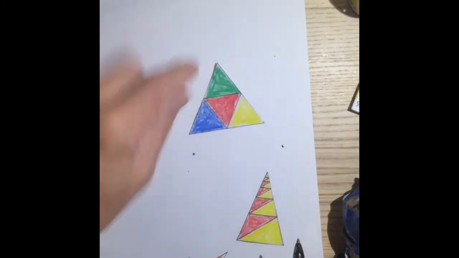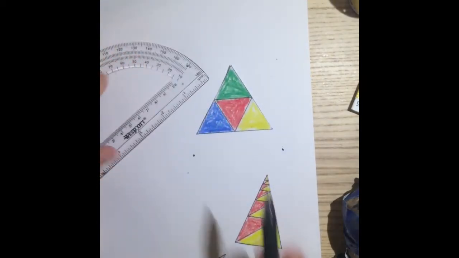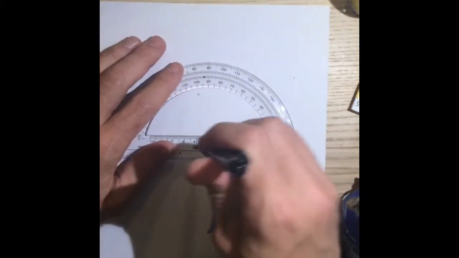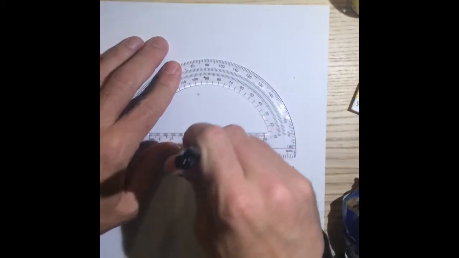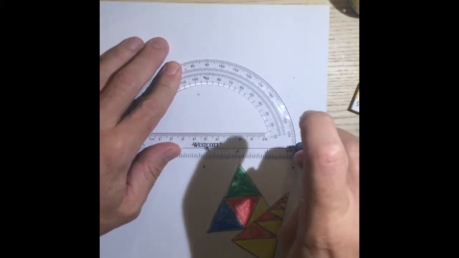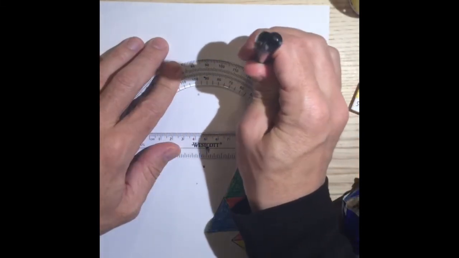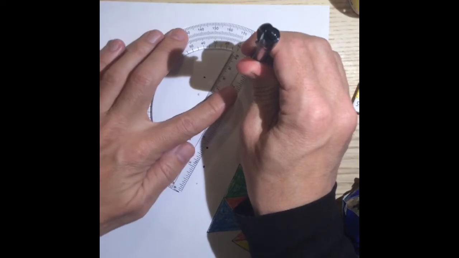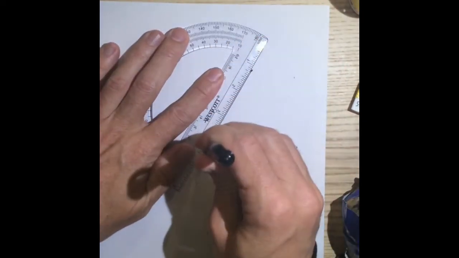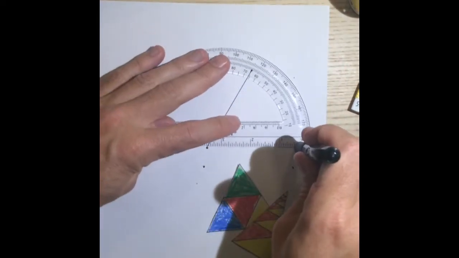your first two shapes. Now, for this one, I'm going to do the same thing, but I'm going to use a 60-degree angle. So I'm going to draw a dot, draw another dot, and then I'm going to go to 60/120, which is here, and complete the triangle.